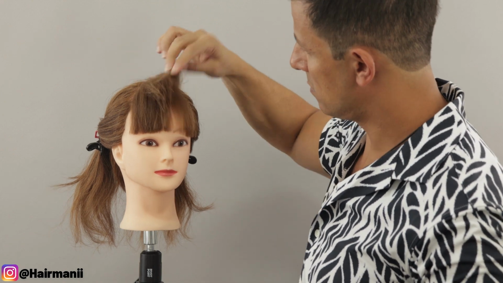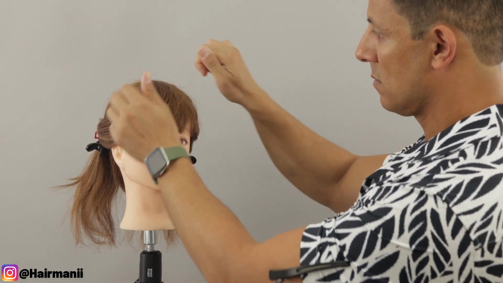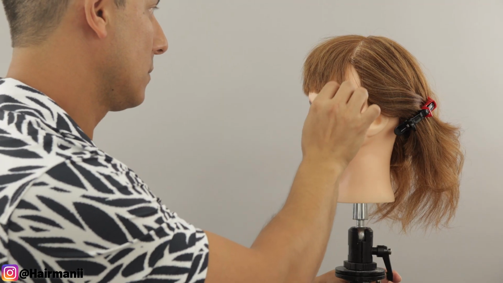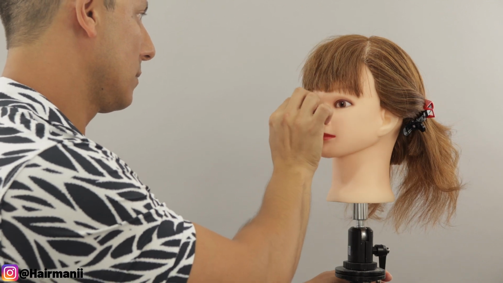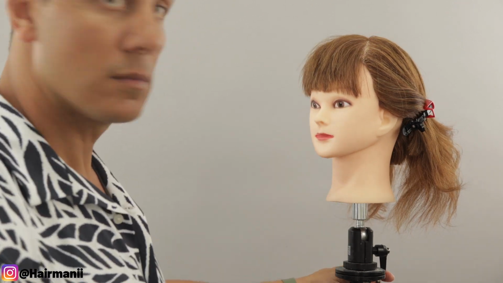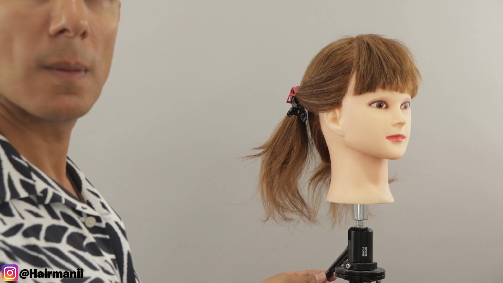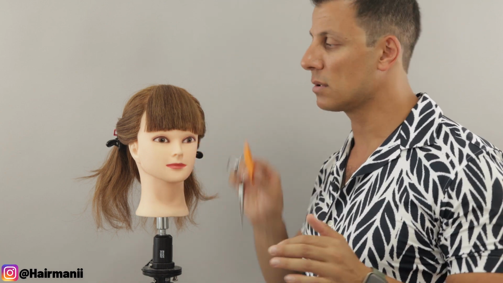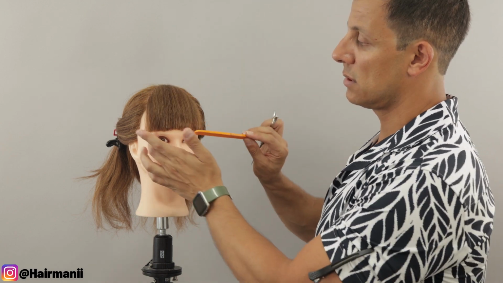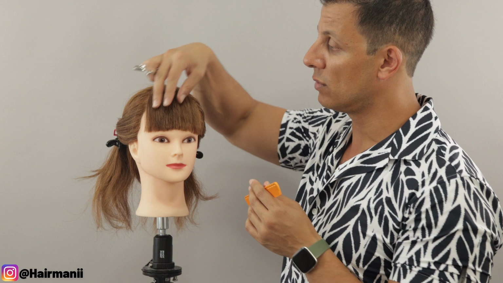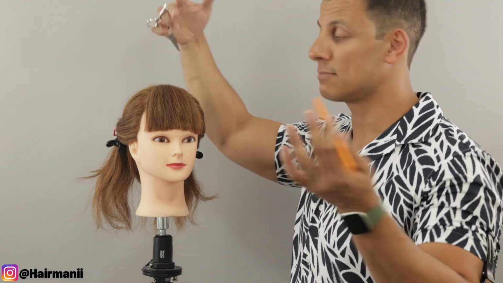You can put some products in the hair and do some twists and add some movement, make it more casual, fun, with more movement. Or you can just stick to the classic, more sleek look, and just keep it straight. You don't have to show off those layers. So I hope you liked it.